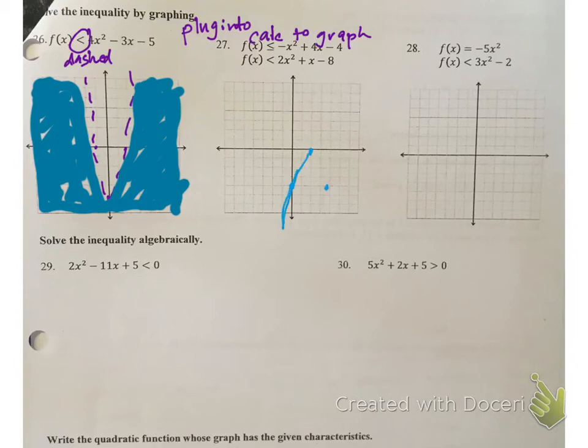So it looks something like this. So that is this one right here. Gonna use red. This graph right here is also a less than. It is dashed because it is not a less than or equal to. And it looks something like this.